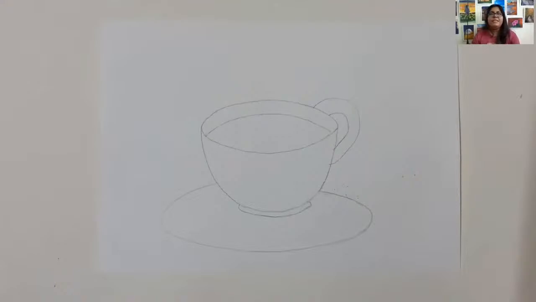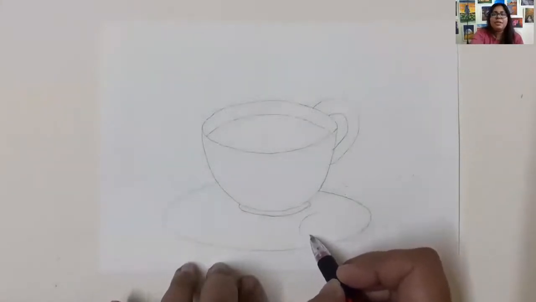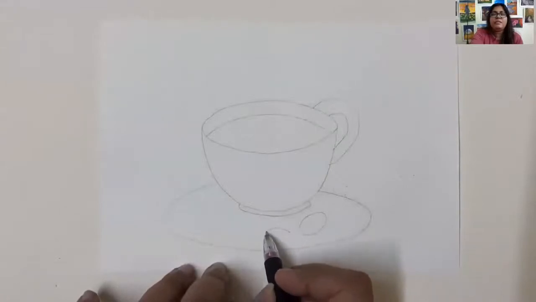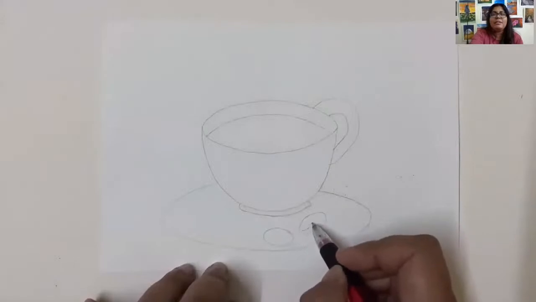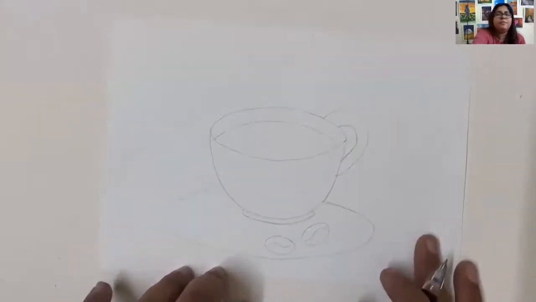Okay, everybody done with the saucer? Okay, now see, just the last steps left. Just make two round structures like these. These are the coffee beans. Just two round structures like these, and in the middle just draw a wave shape like this. A waved shape. Okay, these are the coffee beans. Two round structures and one wave in the center like this. Quickly draw them.